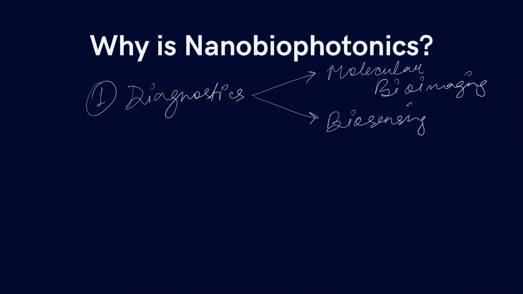Can anyone tell whether we do see some nano applications in biosensing, in something that you might have seen in daily or normal use? Can anyone point out?